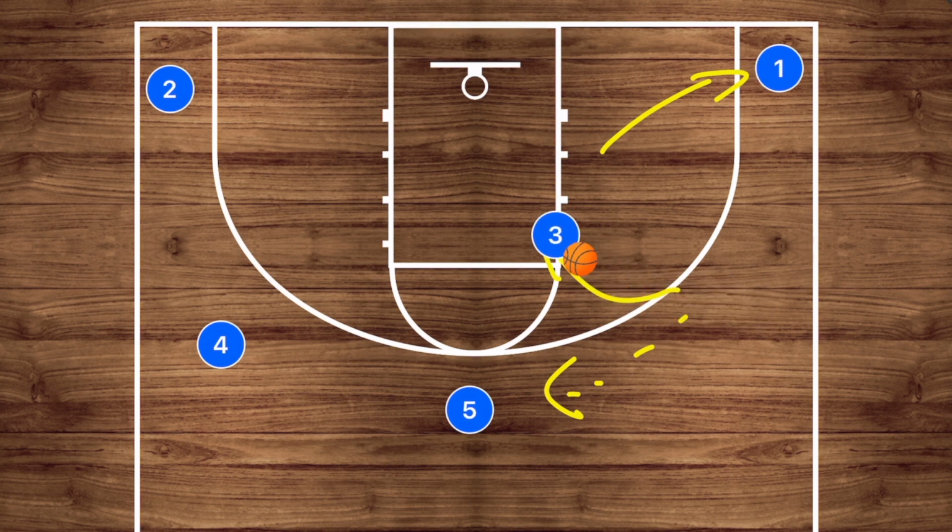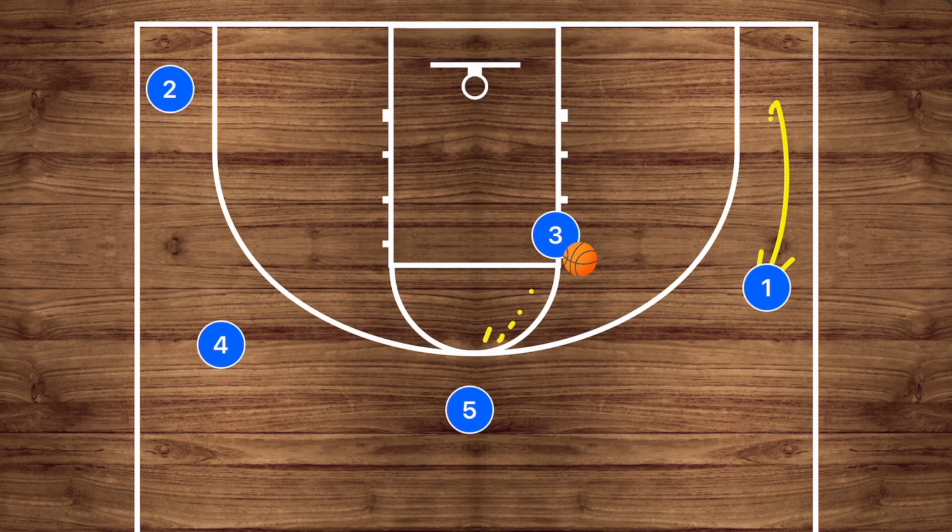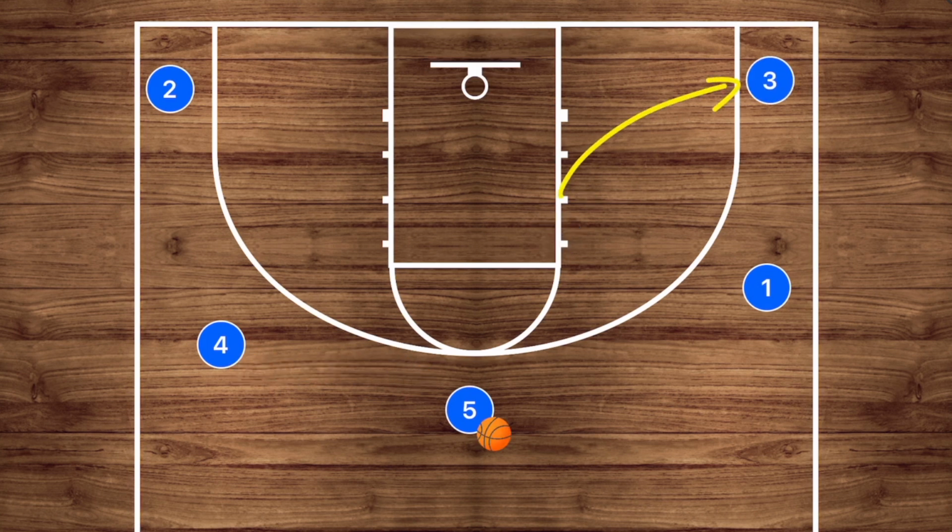If player 3 drives, we want player 1 to lift. Player 3 can kick out. He's got options. Let's say he kicks out to player 4. He's then going to fill out. And let's say player 4 passes. He passed over to player 5.